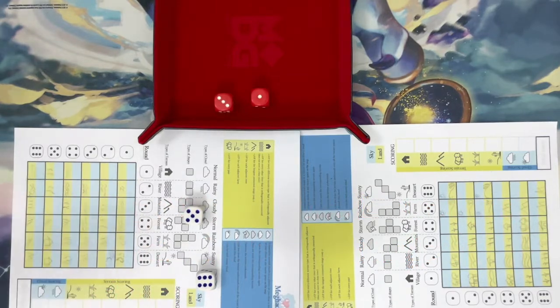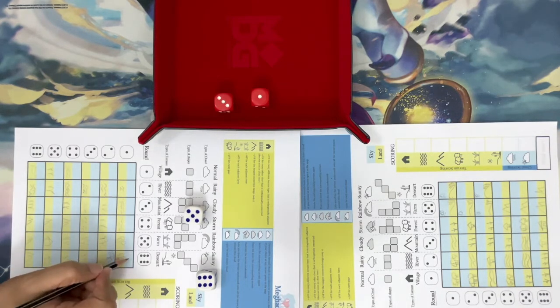So I only have to draw 1 rainbow. I have to draw 1 sunny cloud. A sunny cloud gives you 5 victory points. So I'm going to draw a sunny cloud over this forest.